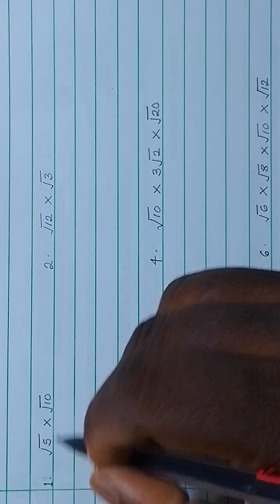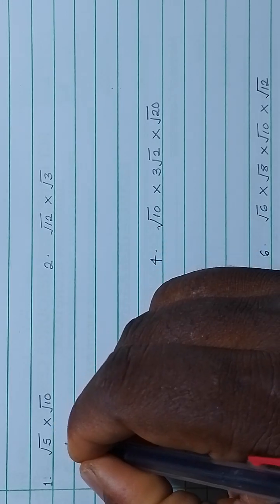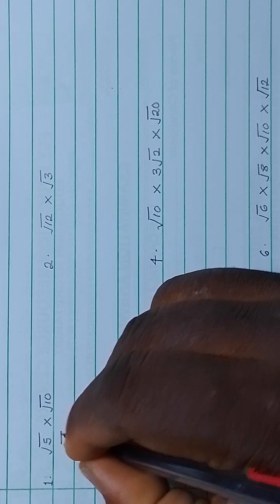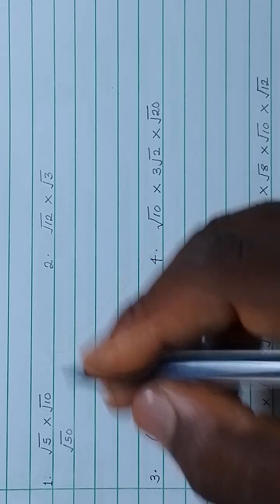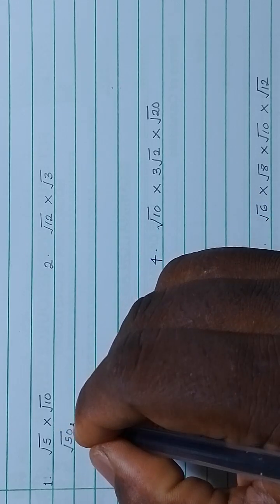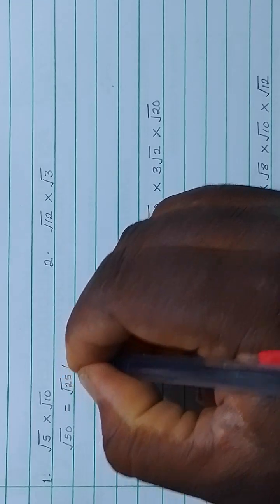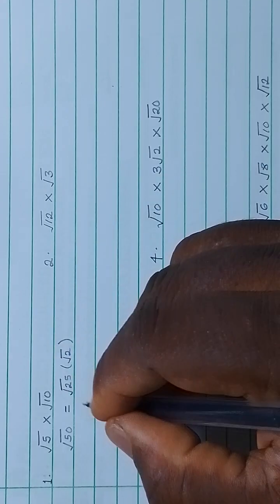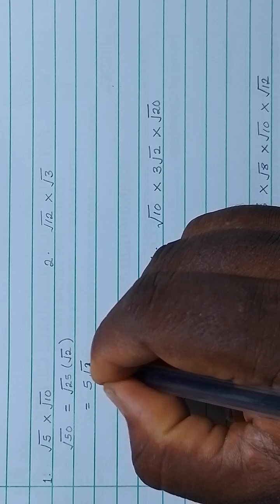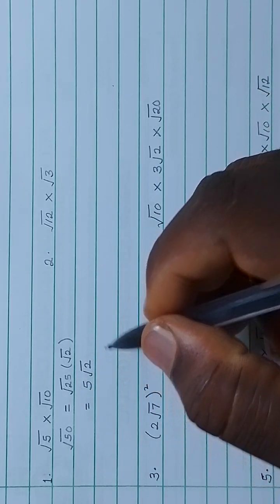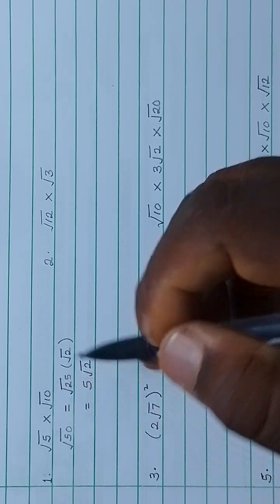Like the first question here, we cannot simplify this and this, so we can multiply them together to become root 50. That is 5 times 10 is 50. Root 50 can actually be simplified to be the same as root 25 multiplied by root 2. And root 25 is 5 and root 2 remains as root 2. That implies we have been able to simplify this product of two surds.